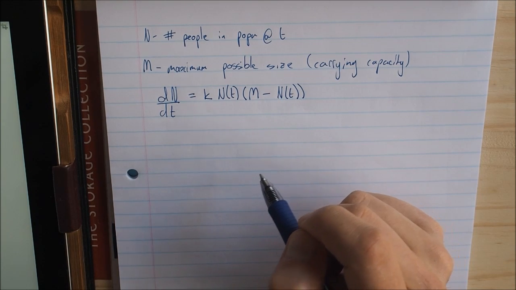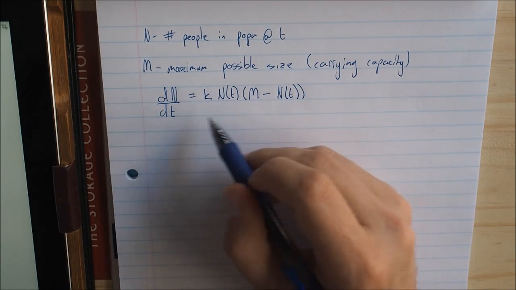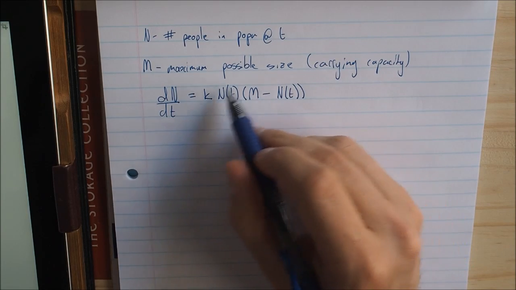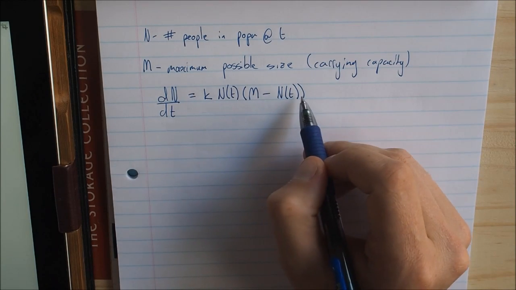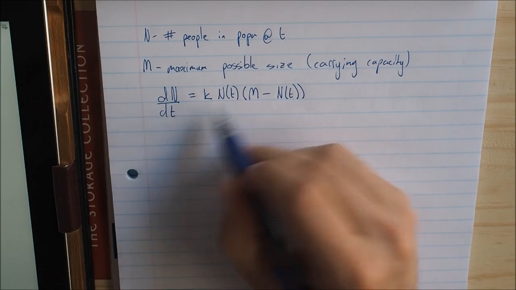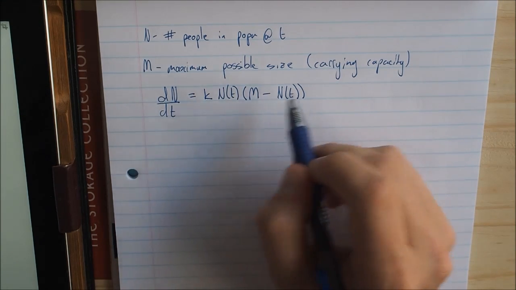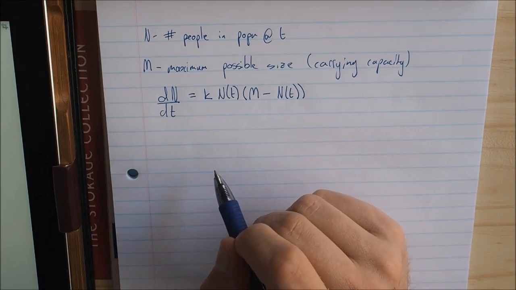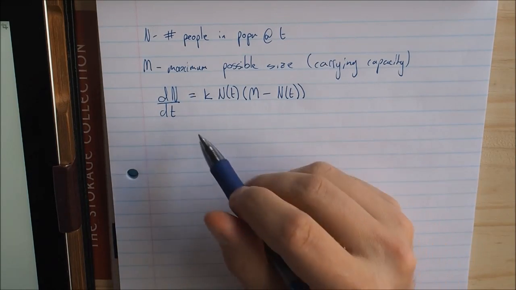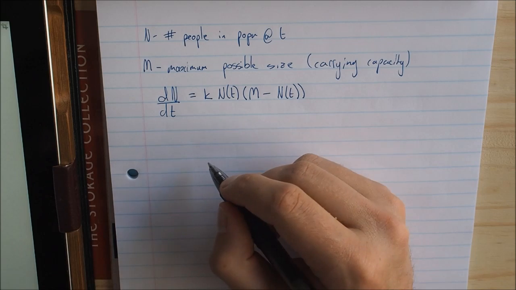Okay, so you can solve this by using partial fractions. So take N and M minus N to this side, dt up to here. Separation of variables and using partial fractions should be able to solve this, and you'll see a few examples of that in the tuts as well.